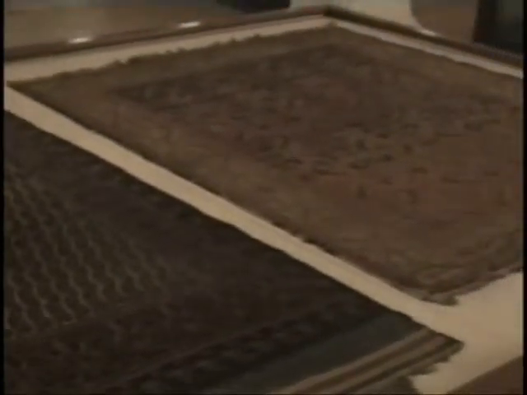The carpets have intricate designs which present a beautiful panorama of Persian as well as Asian style. They were used on the floors as well as wall hangings. These carpets were handmade.